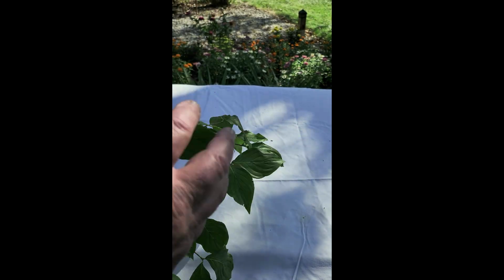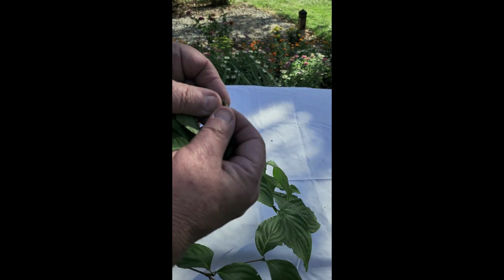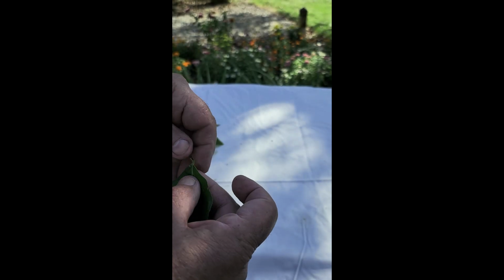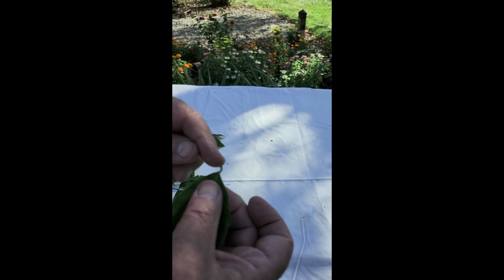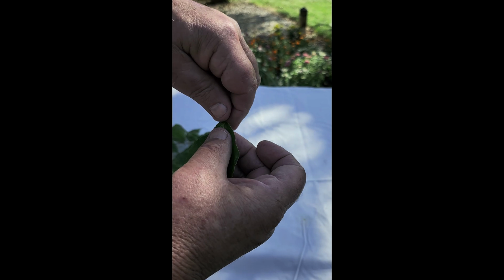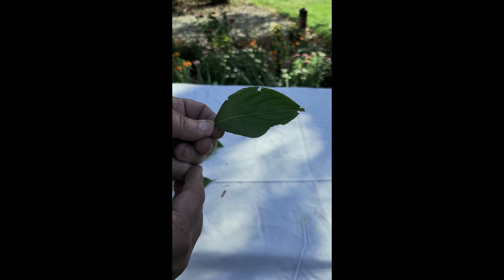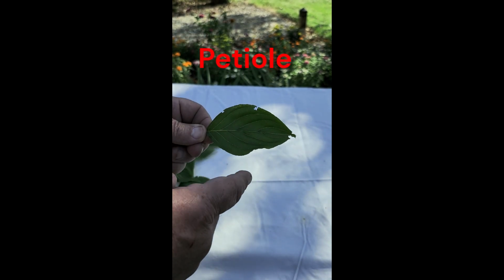What are some of the different things they call leaf parts? So I'm going to pluck this off of here, put that down, and what I'm holding, this little part that was attached to the stem, is called the petiole. Anything past that is the leaf.